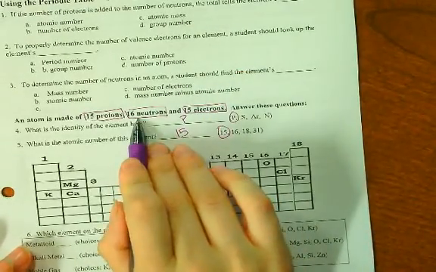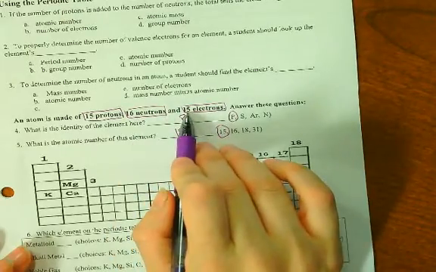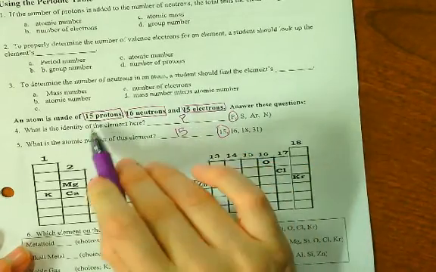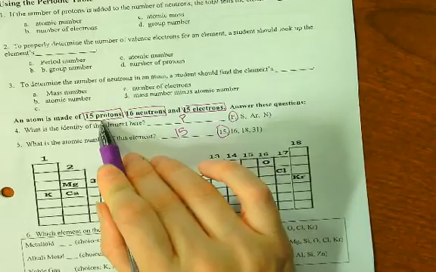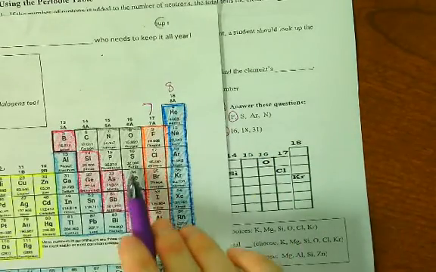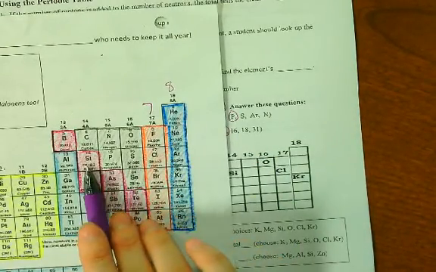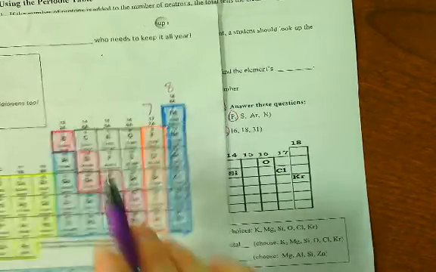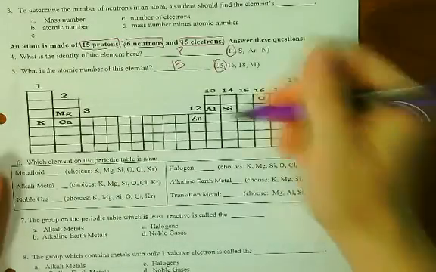Phosphorus can have more or less neutrons than 16. It can have more or less electrons than 15. But in order to be phosphorus, it has to have 15 protons. If it has 16 protons, it's sulfur. If it has 14 protons, it's silicon. So 15 is phosphorus. All right.